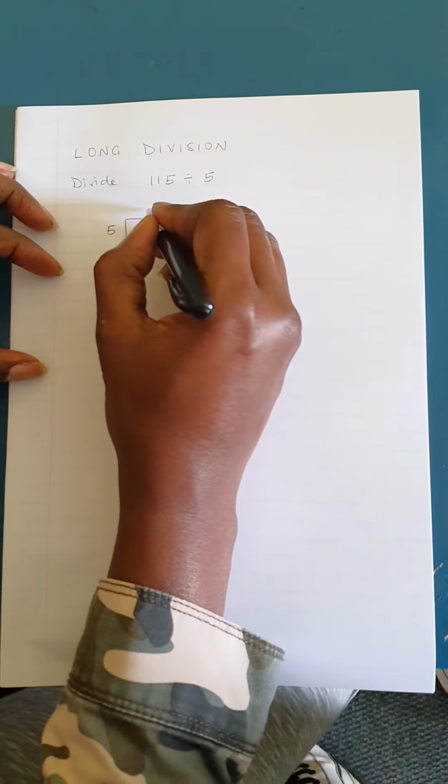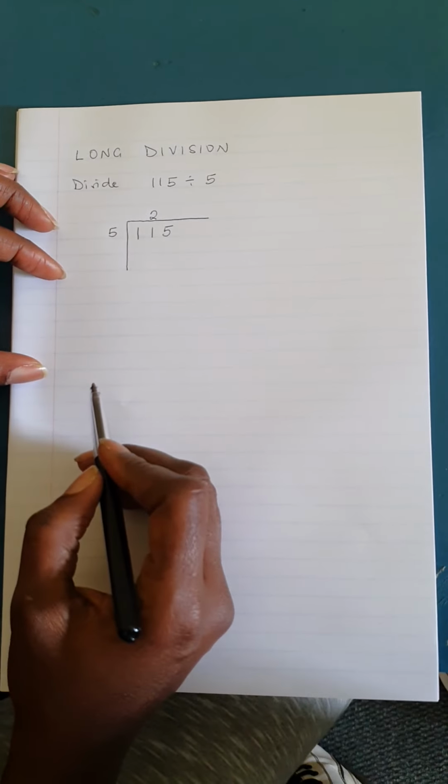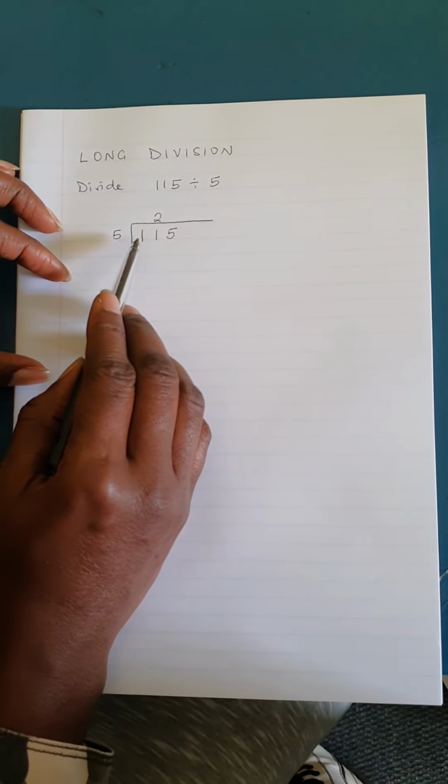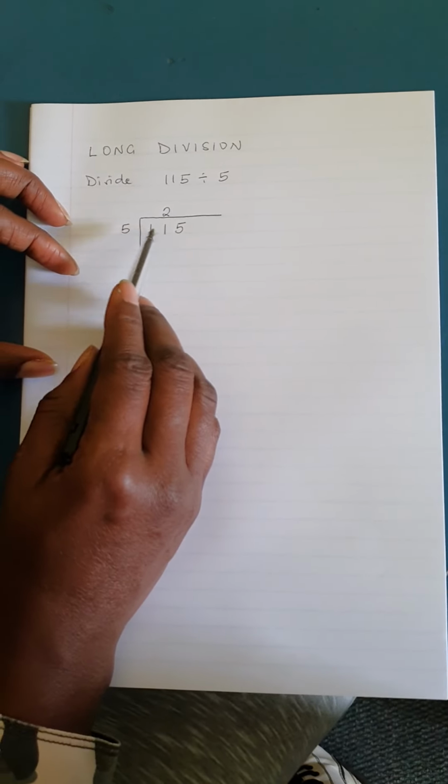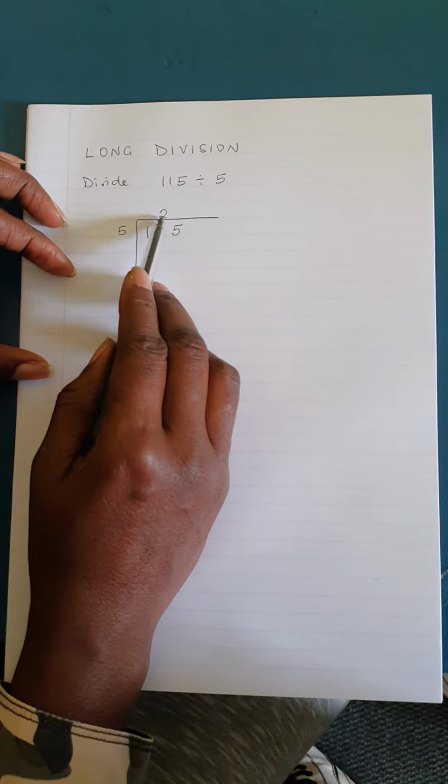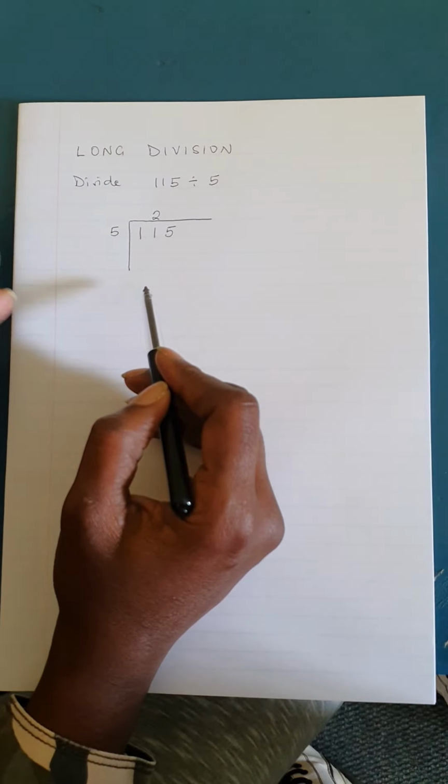I write the 2 here on top of the second 1. Why? Because the first 1 wasn't working, but when I put the second 1 and it became 11, then it was working. So that's why I put the 2 on top there. That's the first step of the process.